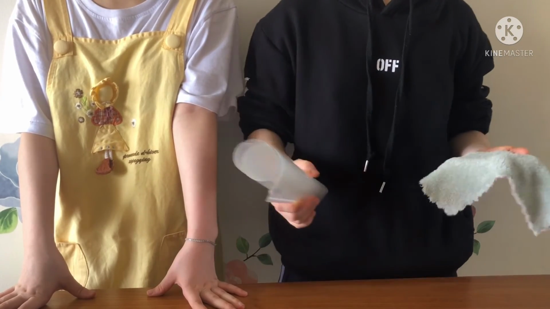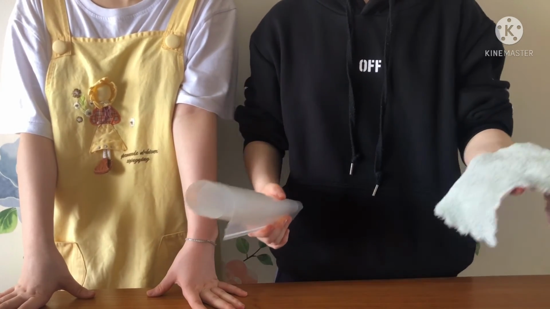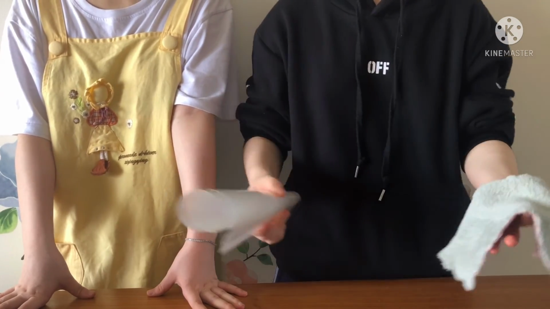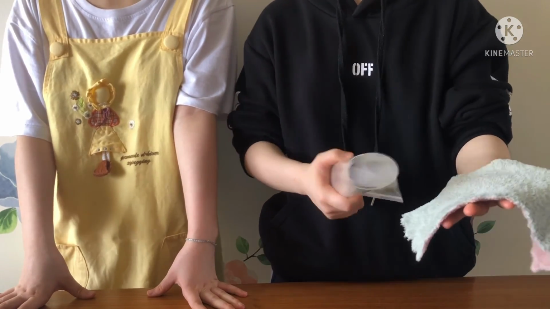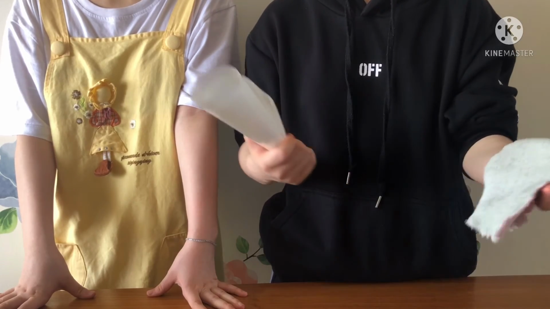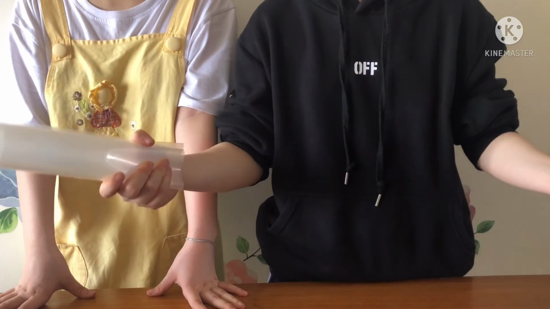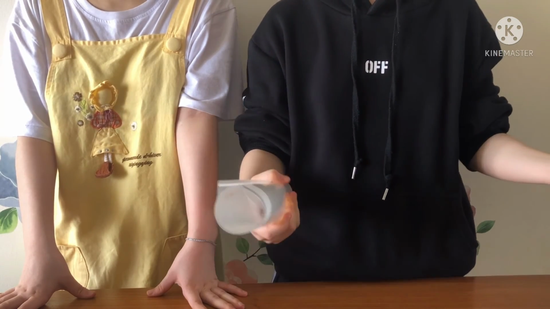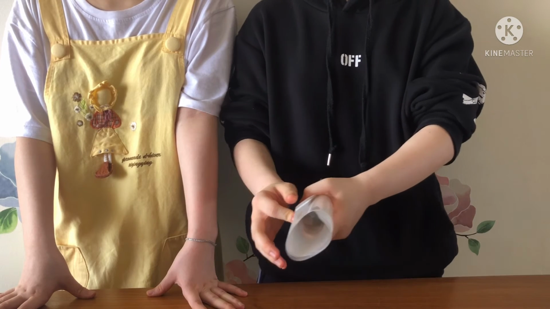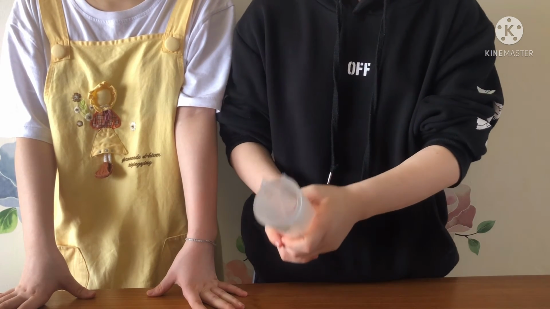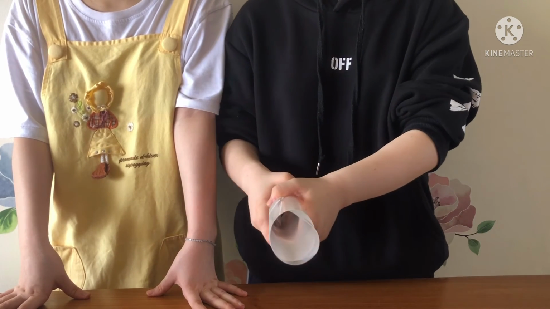Instead of the plastic ruler, we use this plastic folder. As we rub this plastic folder with the dry cloth, the negative charges, the electrons in the dry cloth, move to the plastic folder. And when we put the plastic folder near the water stream, the negative charge in the folder attracts the positive charge in the water. So the direction of the water bends toward the folder.